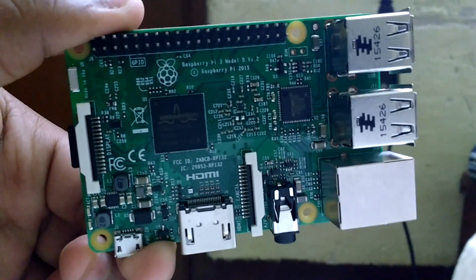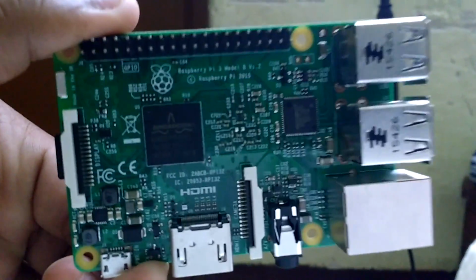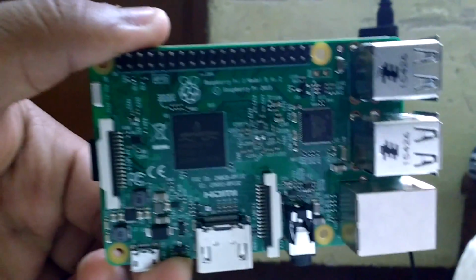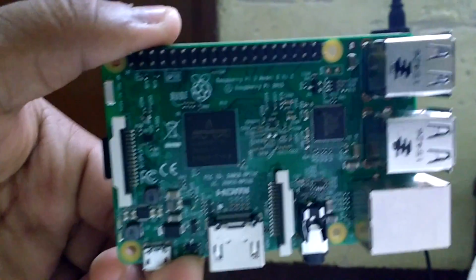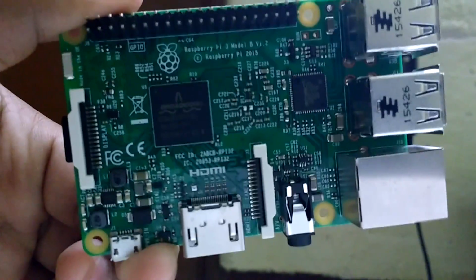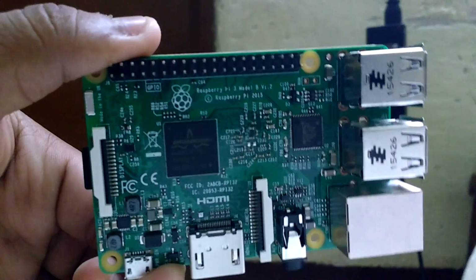You can connect using Wi-Fi or LAN directly, so you can receive the photo at that instant only on your phone. And this is very small, so you can place this anywhere in your shop or anywhere. So that's how it makes it powerful.